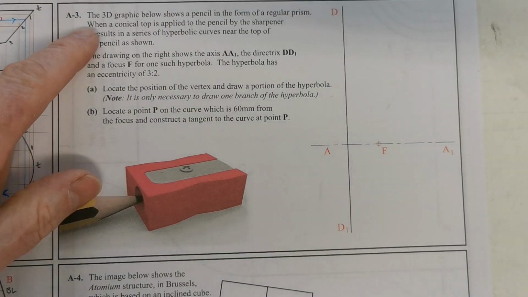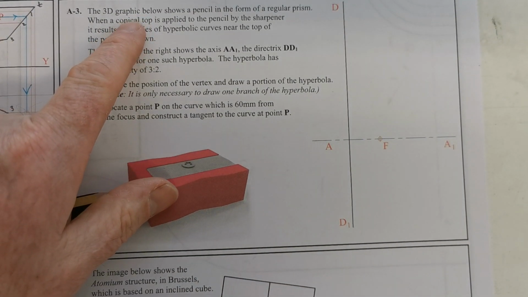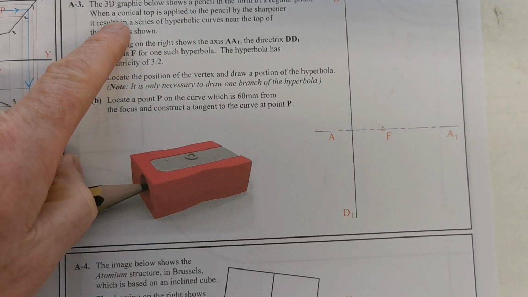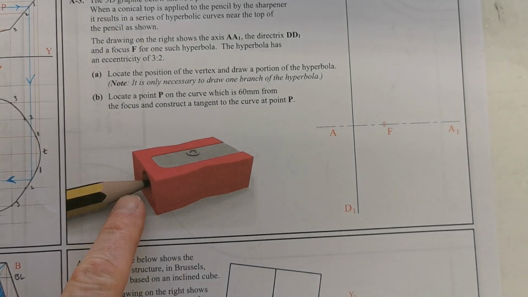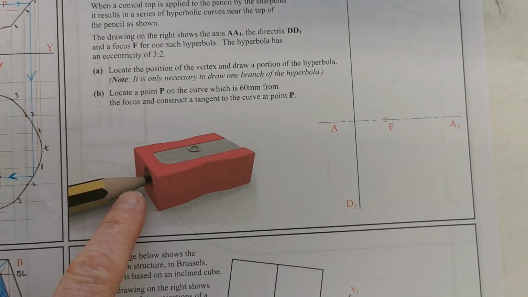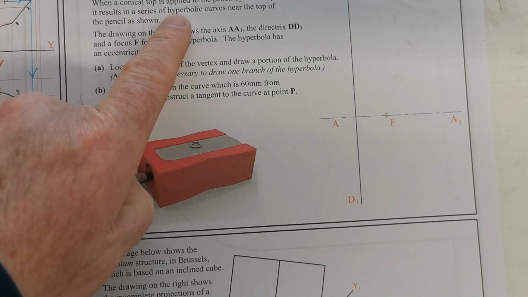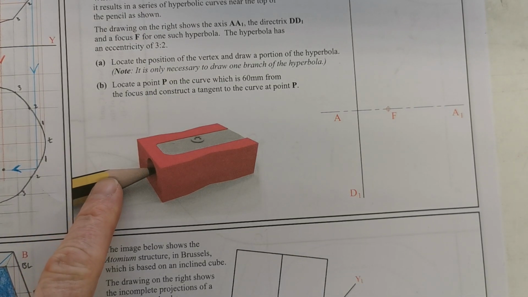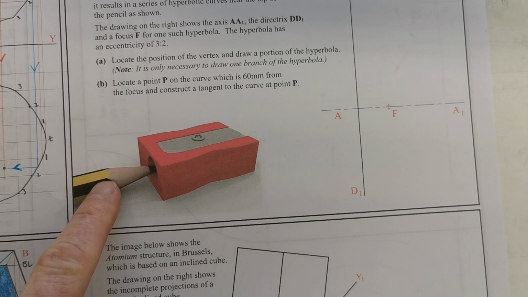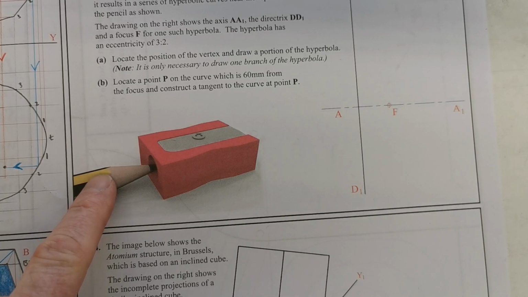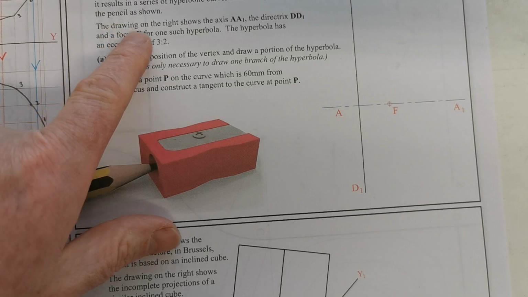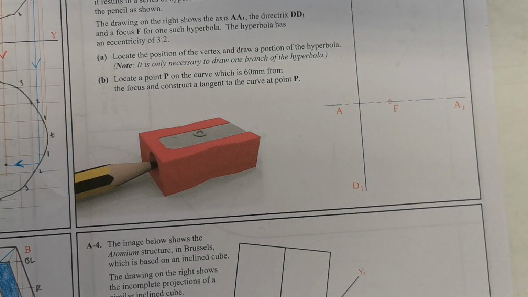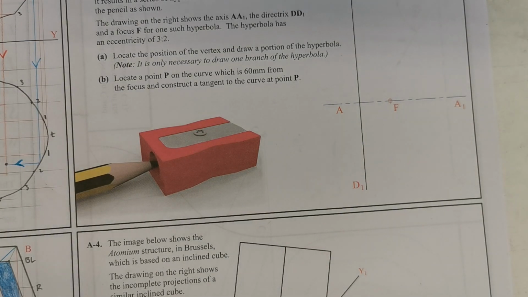Now A3, another conics question there. So it says a pencil in the form of a regular prism with a conical top, so the point on the pencil is a cone, and that gives you a hyperbolic curve near the top of the pencil as shown, because when you cut a cone parallel to the axis it gives you a hyperbola. So the drawing on the right shows the axis, the directrix and the focus for a hyperbola, and the hyperbola has an eccentricity of 3/2.